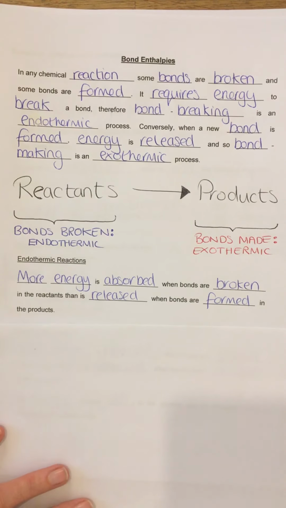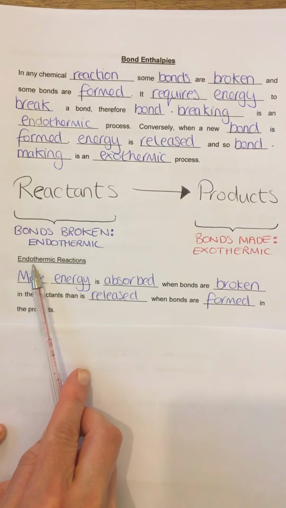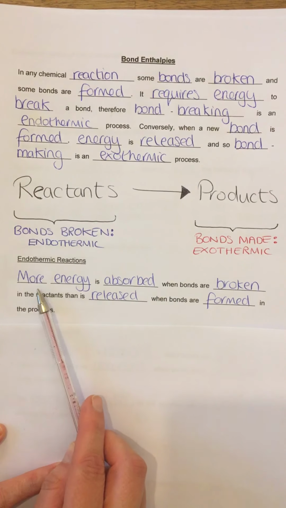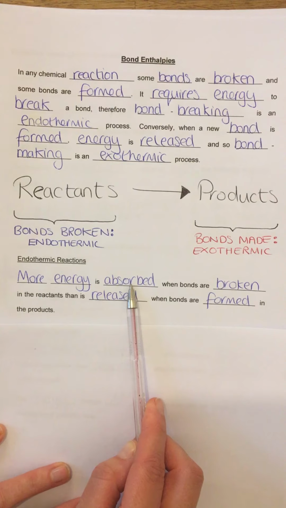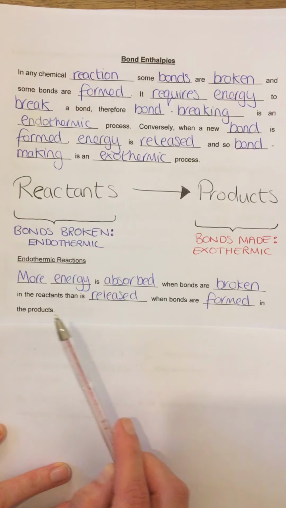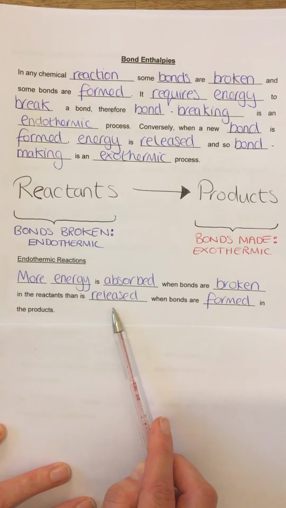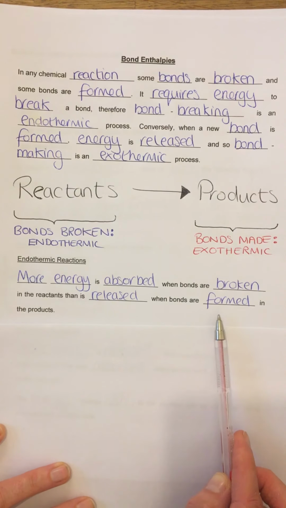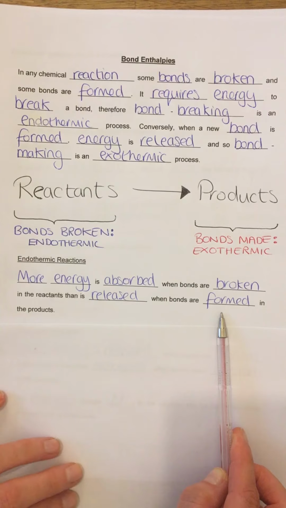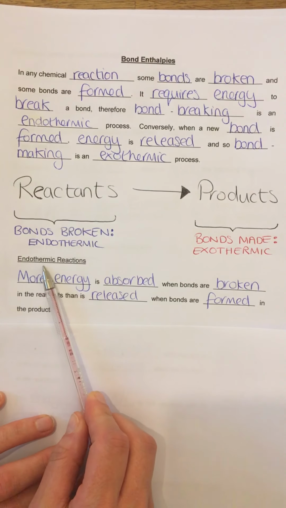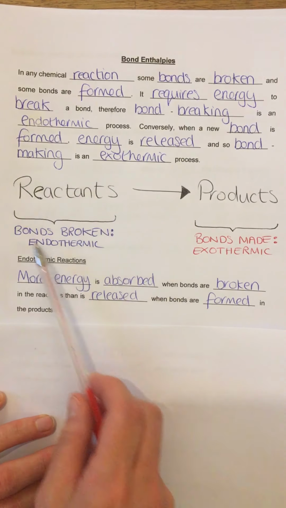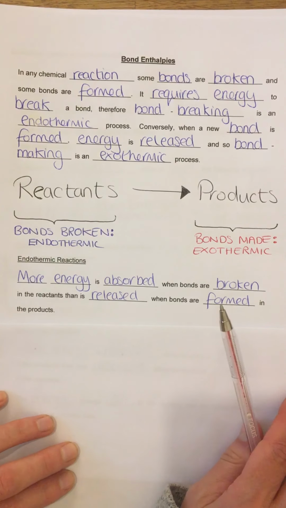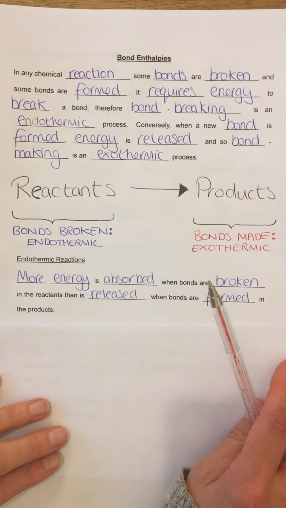So if the reaction is endothermic overall, this means that more energy is absorbed when bonds are broken in the reactants than is released when bonds are formed in the products. That's just putting into a more formal sentence what I just said. If the reaction is endothermic overall, it means what's going on the left-hand side is more significant than what's going on the right-hand side.